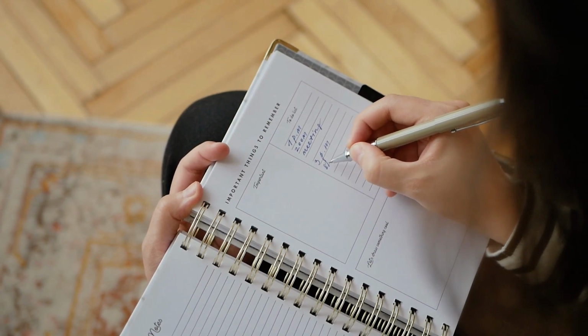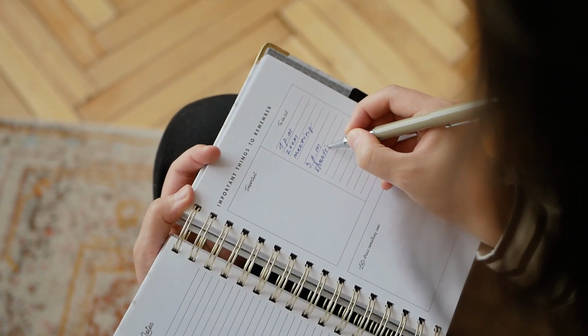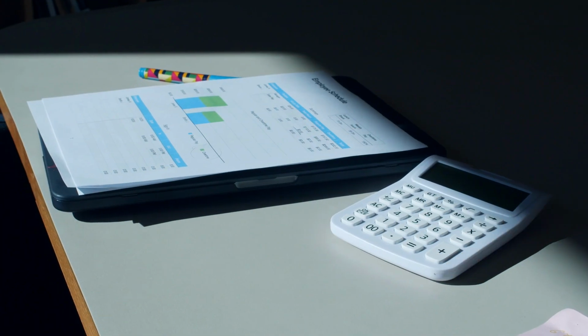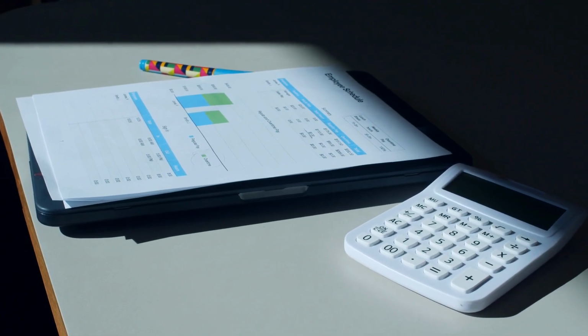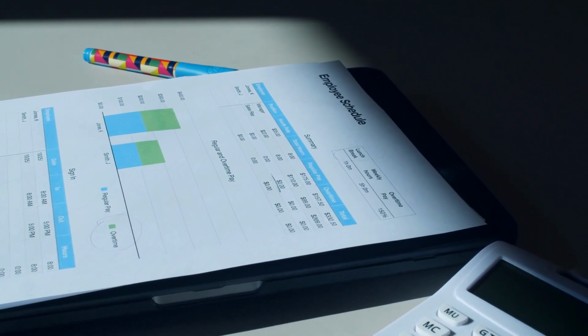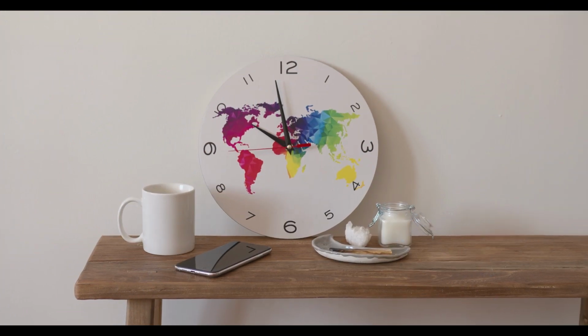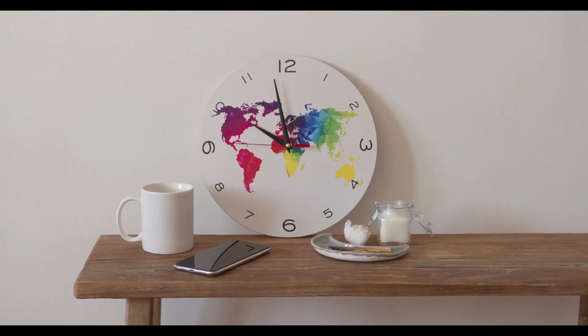Stick to your schedule. Finally, the most important thing about creating a timetable is sticking to it. Make it a habit to check your schedule every morning and stay focused on your priorities throughout the day. With practice, you will find that following your timetable becomes second nature, and you will be able to manage your time effectively and accomplish your goals.